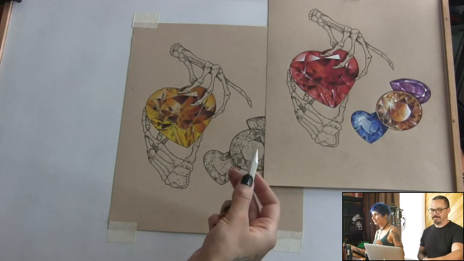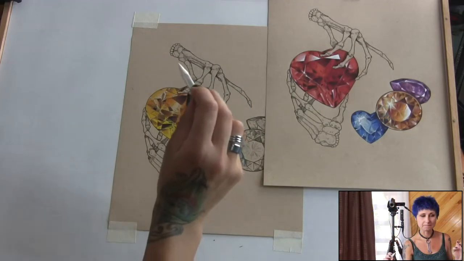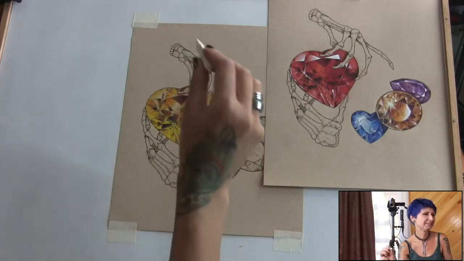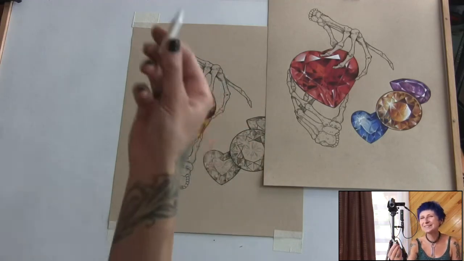In the meantime, wait, I will switch to my white tool, brain fart. What is this called? White charcoal. White charcoal. The thing I'm addicted to.